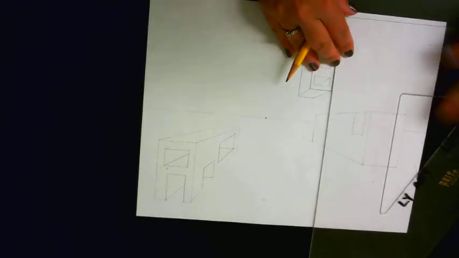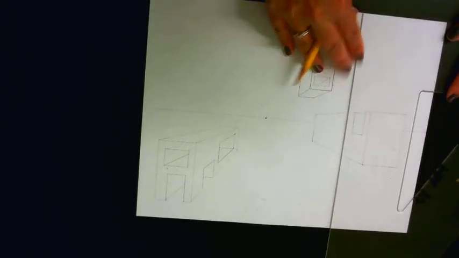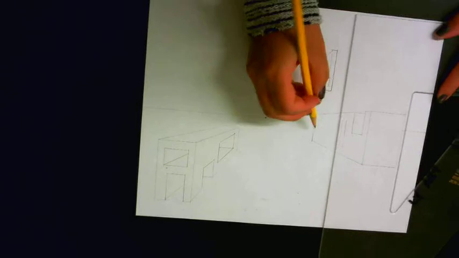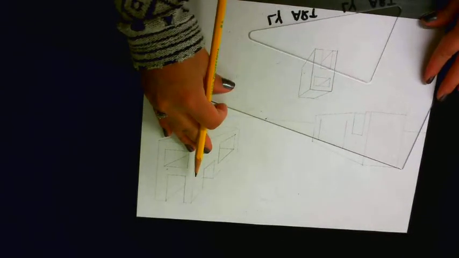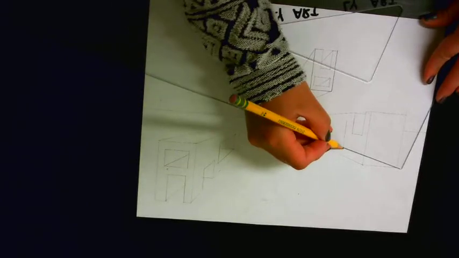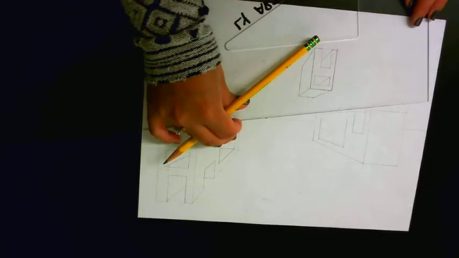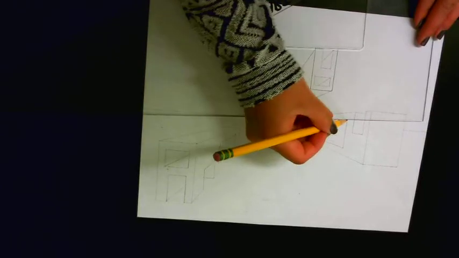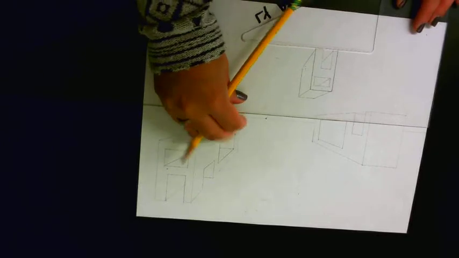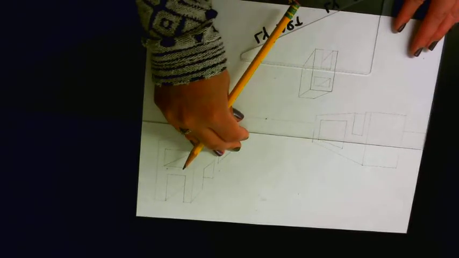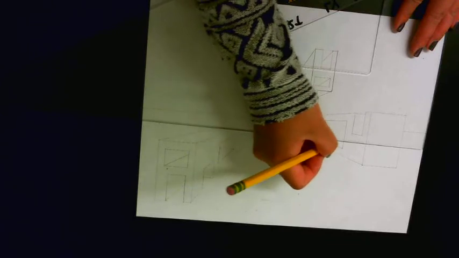Okay. Same thing with windows on the side. I'm going to do it up here so you can see. 2 vertical lines, 2 lines connecting to the vanishing point. And then 1 horizontal line to show depth. With this one, I'm going to show depth up here so I can see the top part. But you want to show depth. That's it.